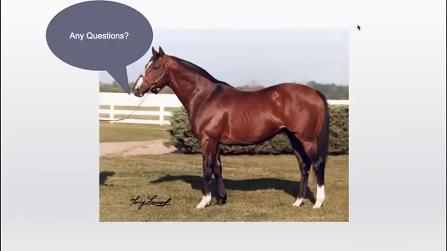Thank you for tuning in, and I hope everyone knows who this impressive horse is. The name is Northern Dancer, and he was a big horse that came out of Oshawa from E.P. Taylor. Anyway, have a great day, and I will see you in lecture next week.